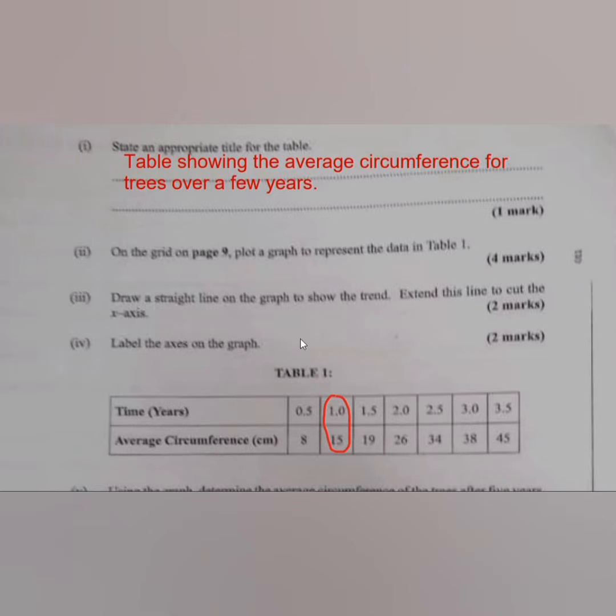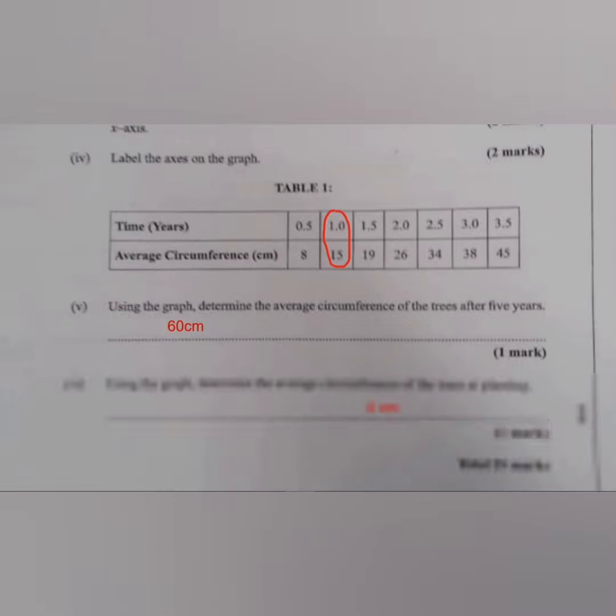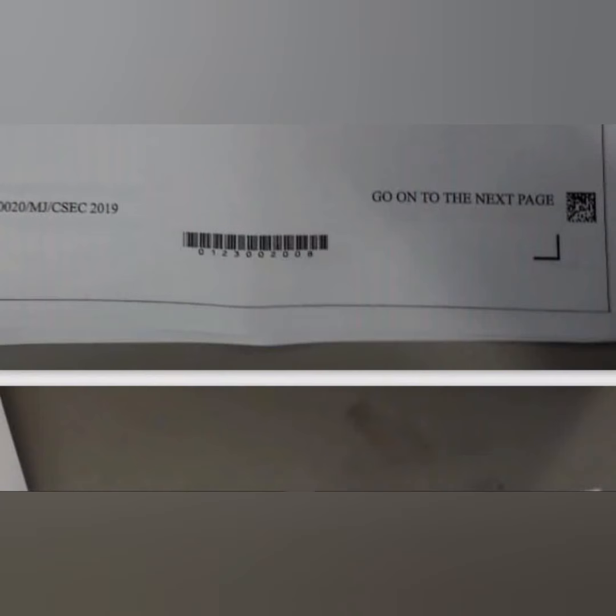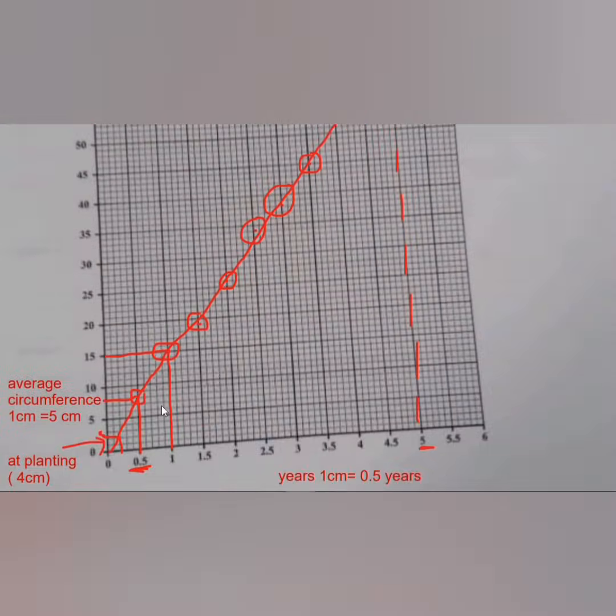So here we have 2 sets of information. We have time, years, and average circumference in centimeters. Usually when you have a graph, we place time on the x-axis and your x-axis is here on the bottom. So when they ask you to label axes, they're just telling you to put the word in for the data that you're going to be recording. So here I have years, and on the other side I have average circumference, which would be your y-axis. Remember, you are given marks for labeling axes, so just by writing years or average circumference you get 2 marks, or any other piece of data.